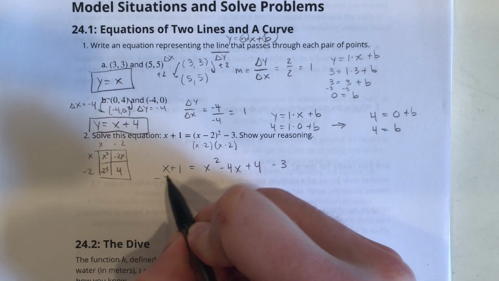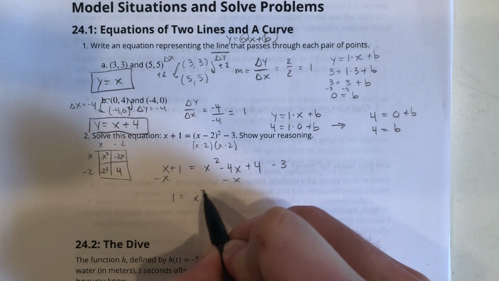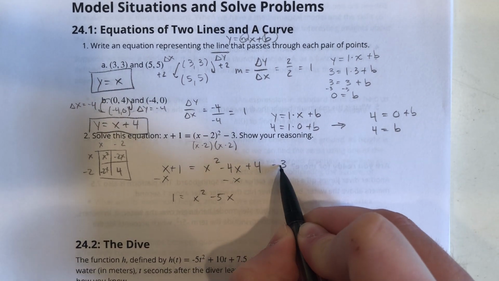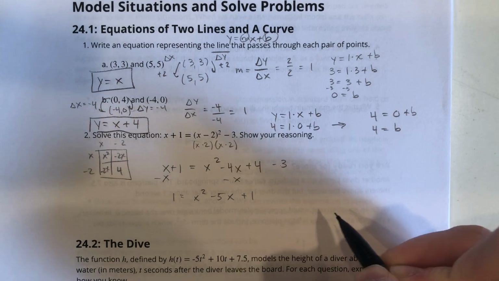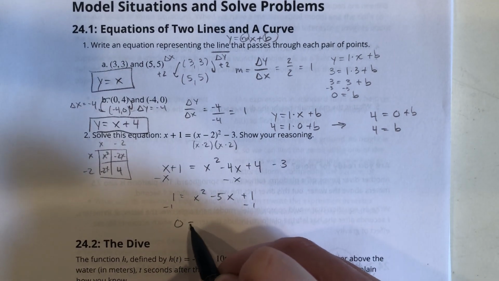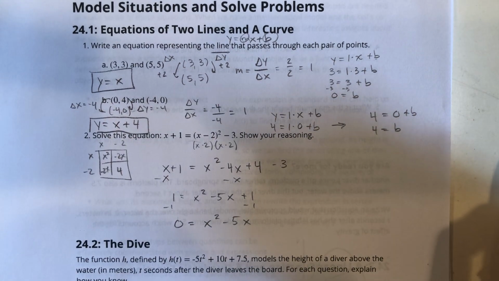So I'm going to subtract x from both sides. And we get 1 equals x squared minus 5x. 4 and negative 3 are going to combine to equal just plus 1. Then I'm going to subtract 1 from both sides, and I'm going to get 0 equals x squared minus 5x.